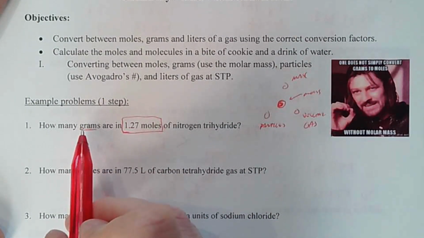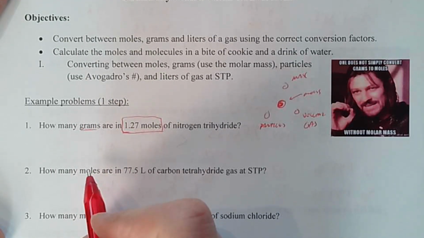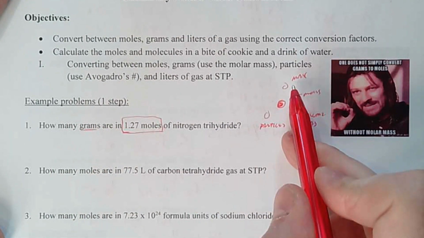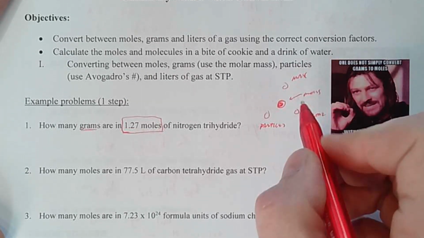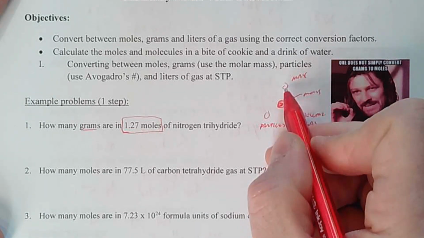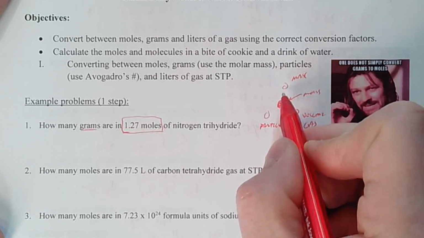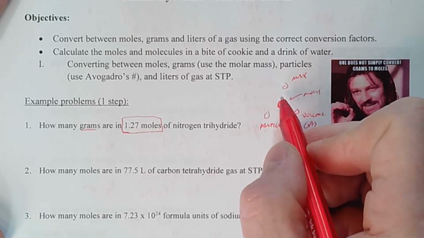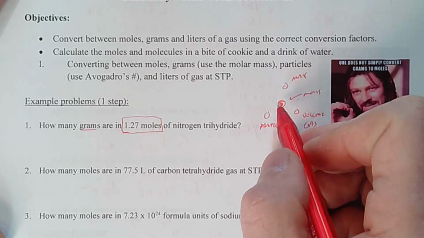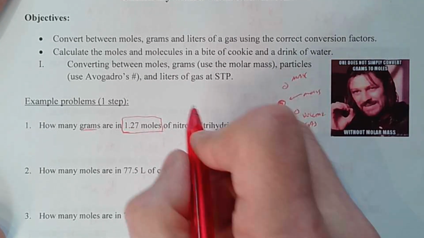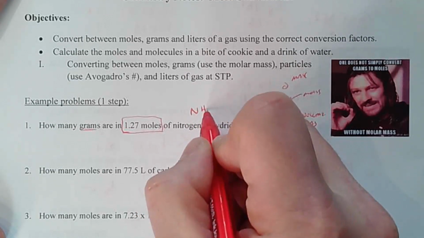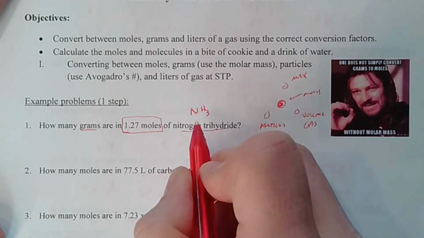Now, hopefully, in order to use this, you have to understand what units represent what. And grams are a unit of mass. So in this first example, we're just converting from moles to mass. And the conversion factor that's listed there on your concept map is the molar mass. In order to use the molar mass, we need to know the compound here, nitrogen trihydride, that's NH3.